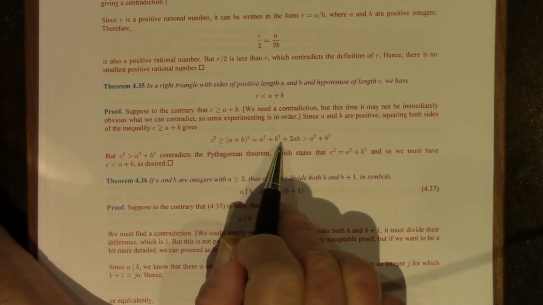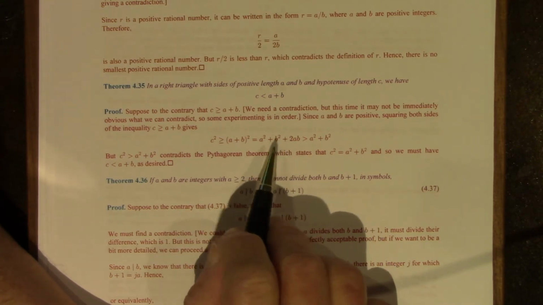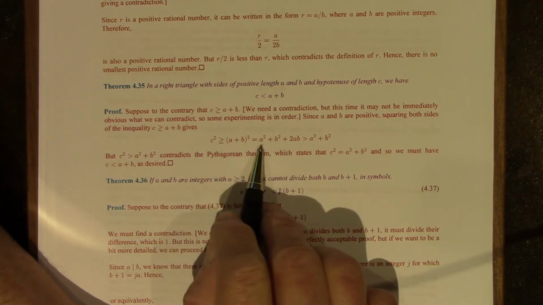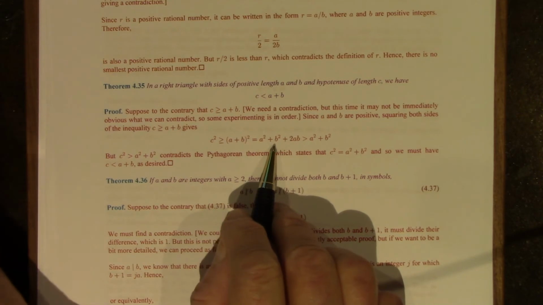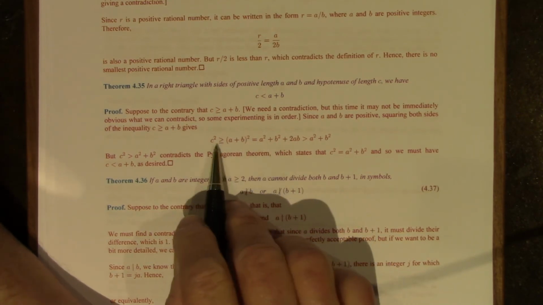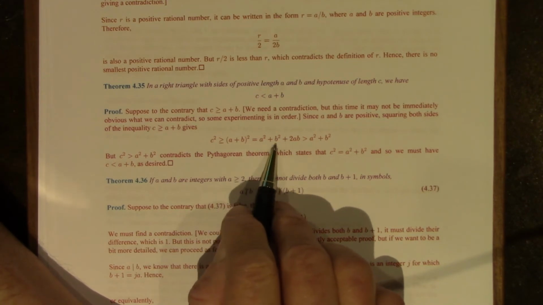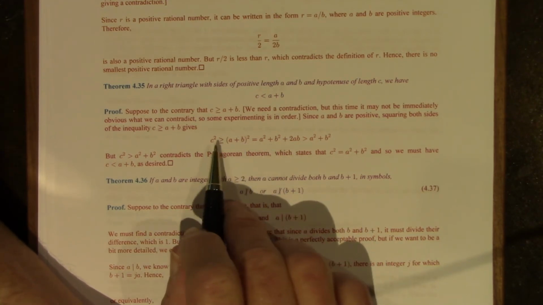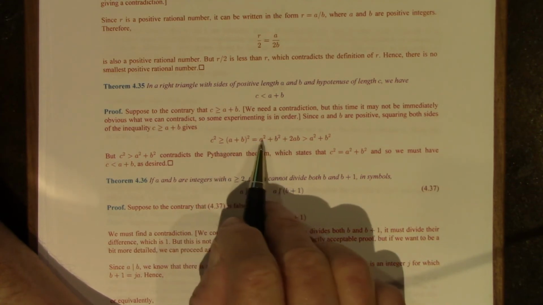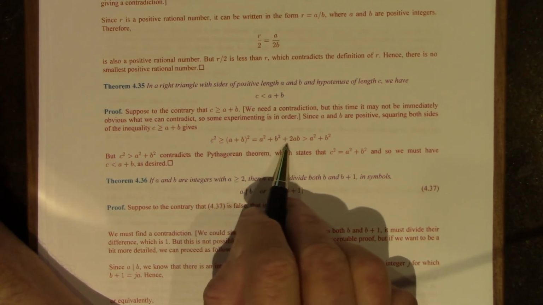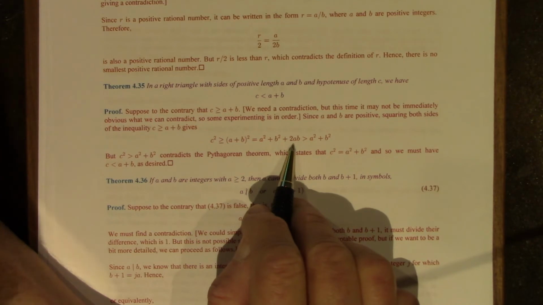And there's a couple ways you could do this. You see the C squared and the A squared plus B squared, and now you should be thinking Pythagorean theorem. C squared is equal to A squared plus B squared. So how can it be bigger than or equal to A squared plus B squared plus 2AB? 2AB is non-zero and it's positive.